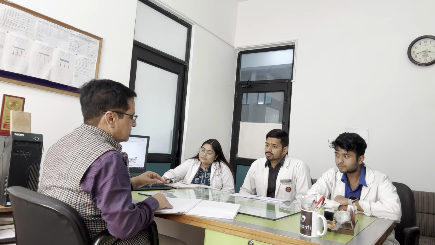If the pH is less than 7.36, it is acidosis. And if pH is greater than 7.44, it is alkalosis. Then you have to find out whether this acidosis is metabolic or respiratory.